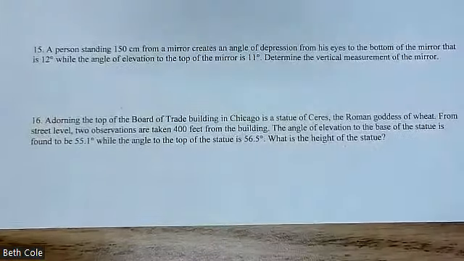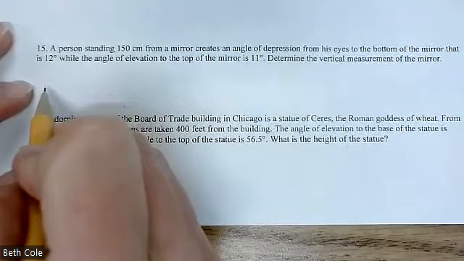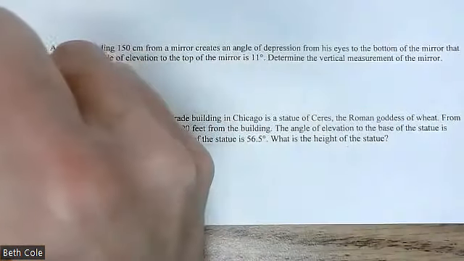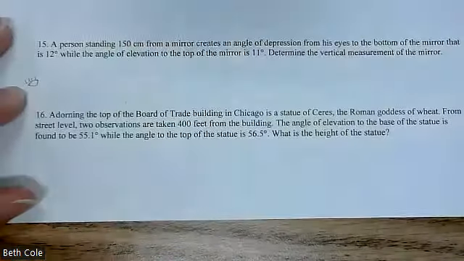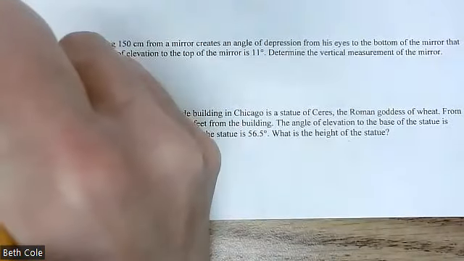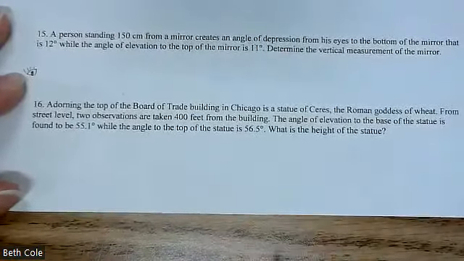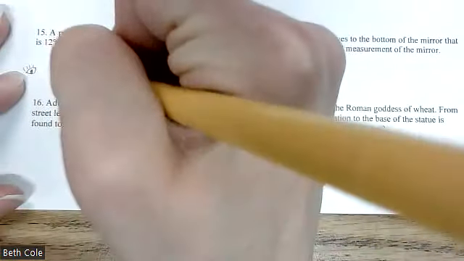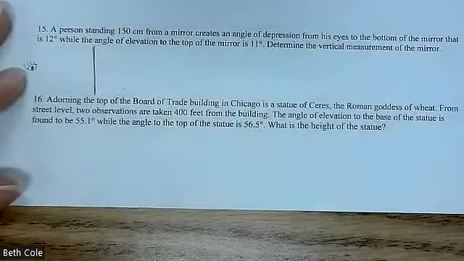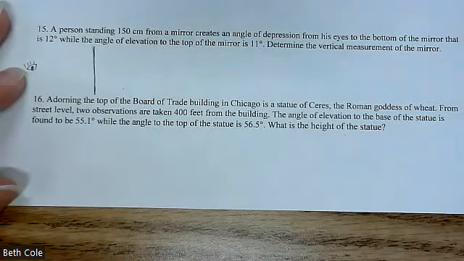So we are standing in front of a mirror for this one. Okay, so you are standing in front of a mirror. So here's your eyeball. Okay, don't make fun. I'm going to skip 14 because I want you to have time at the end, and these are all kind of similar, these last ones. And then here's your mirror.